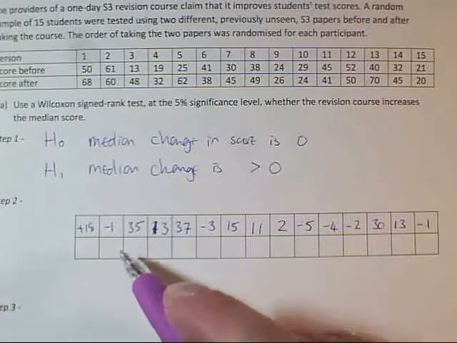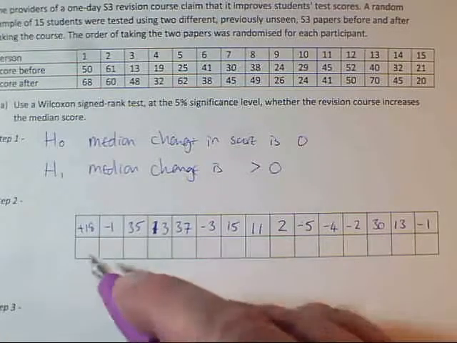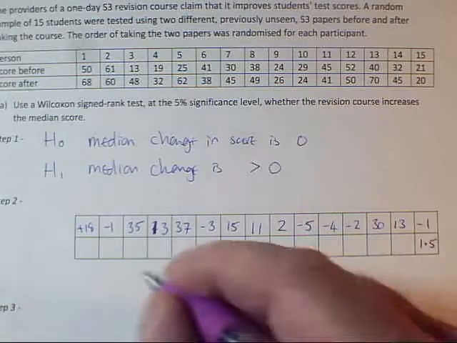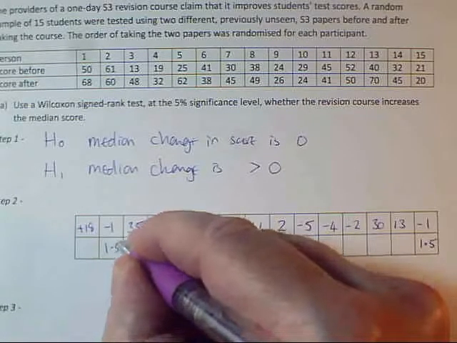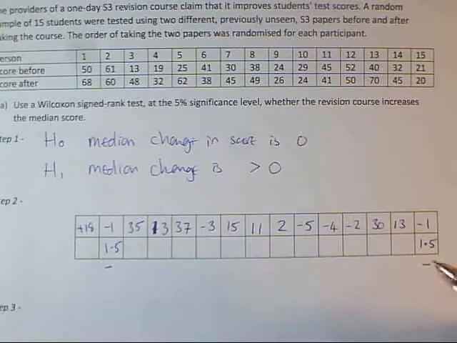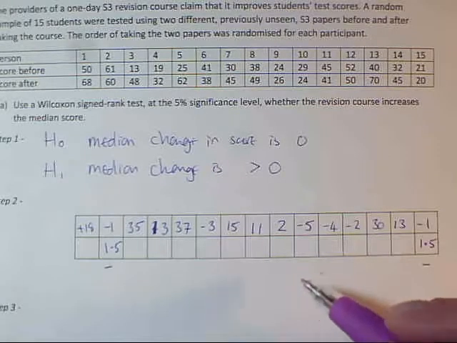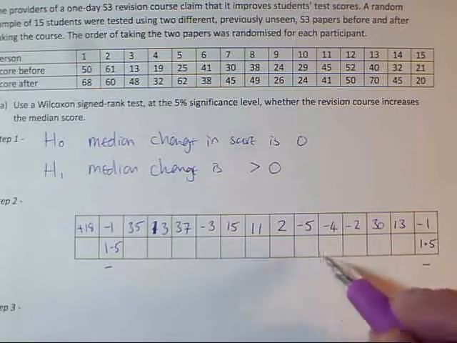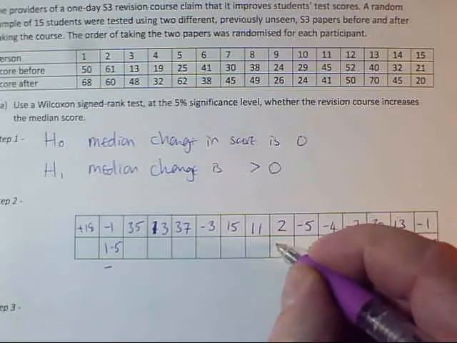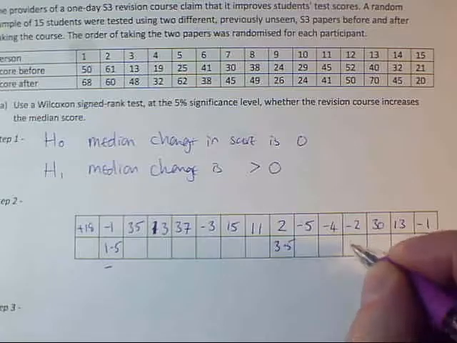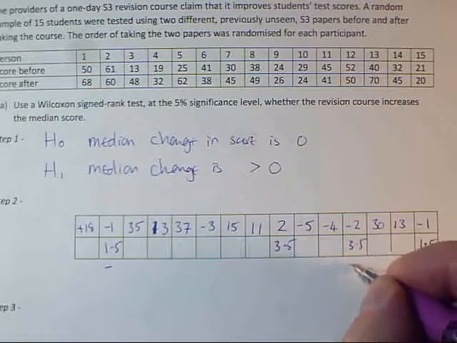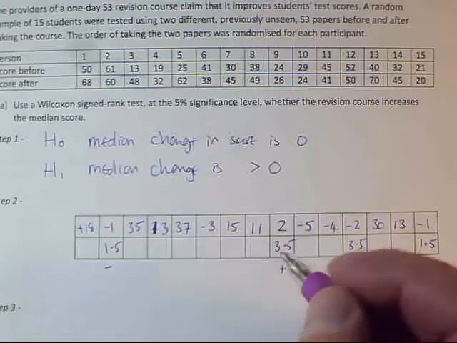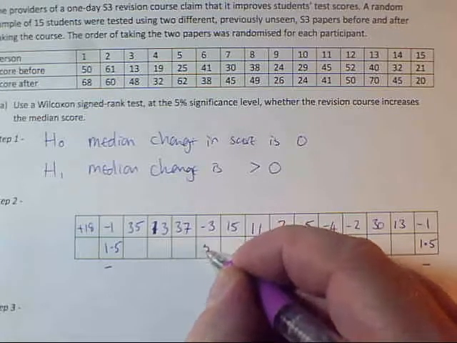So I've got two differences of 1, so ranks 1 and 2 both get assigned here, so that's got to be a tied rank of 1.5 using up ranks 1 and 2, and they're both negatives. And then my next smallest one, I've got another tie here. I've got ranks 3 and 4 are both 2s. One's positive and one's negative though. So this is a tied rank of 3.5 for 3 and 4. And that's a minus and that's a plus. And then that's used up ranks 3 and 4. So rank 5 is this minus 3.